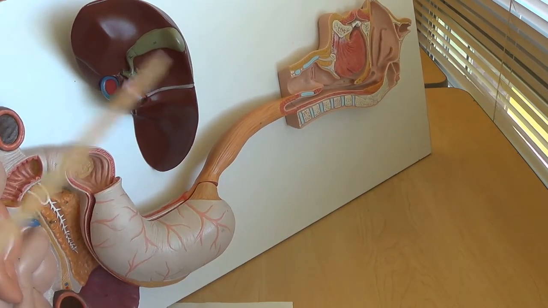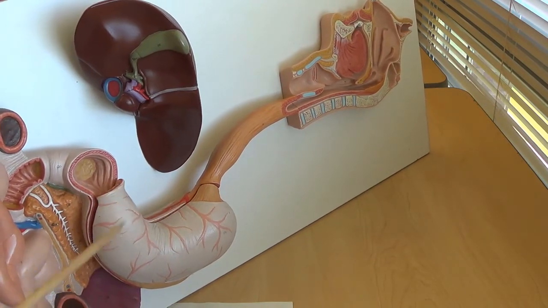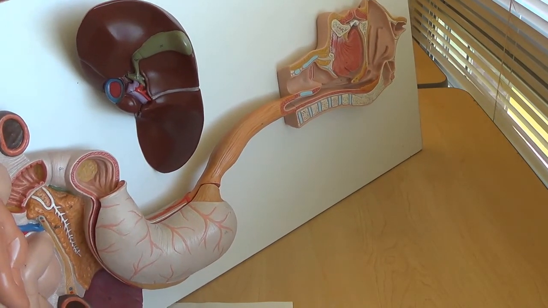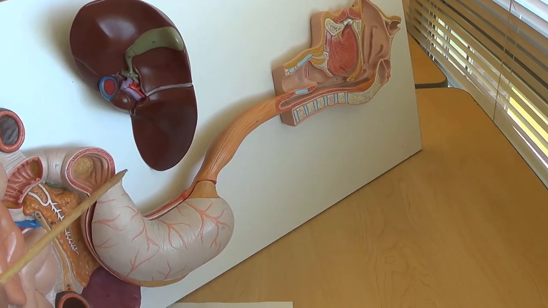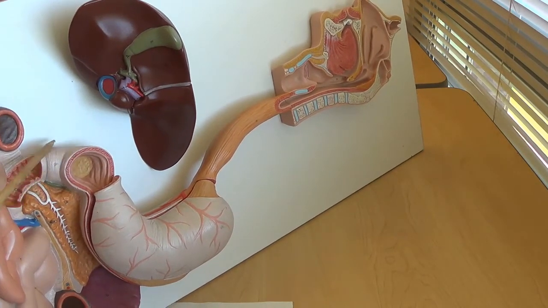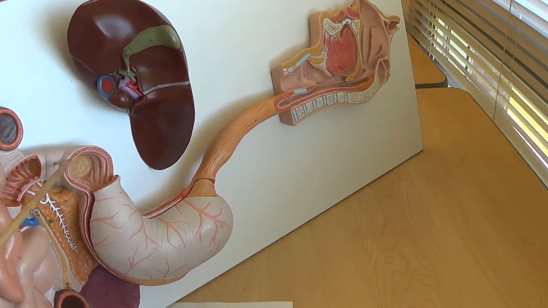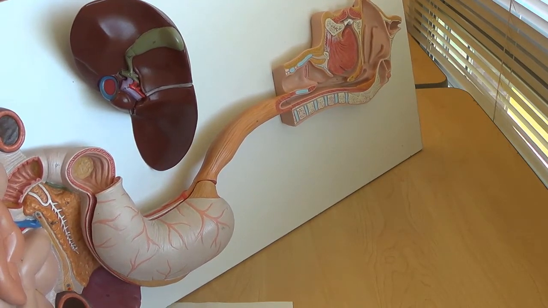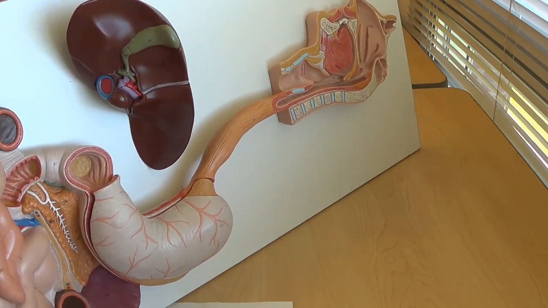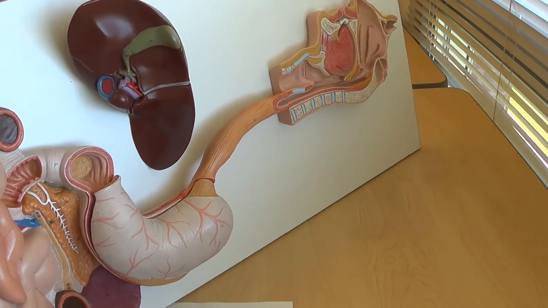A lot of secretion occurs, so the semi-solid food becomes liquid, and that liquid foodstuff enters into this part of the small intestine, the first part, duodenum, then enters into a long second part, jejunum, and the third part, ileum.